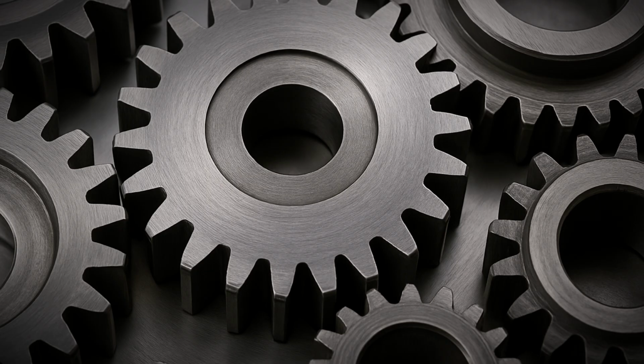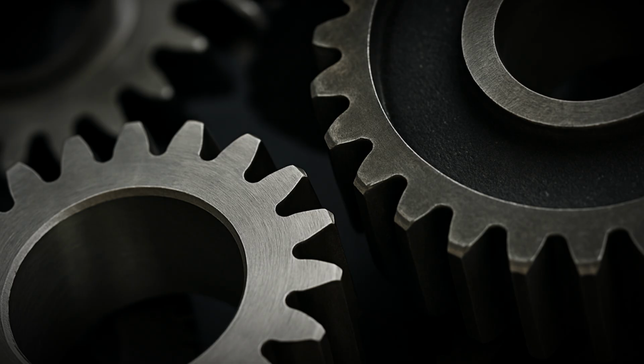Consider a bicycle as a simple and familiar example. When the cyclist pedals, the front chainring turns, pulling the chain and rotating the rear sprocket. The size difference between these two gears determines how much force is transferred to the wheel and how fast the bicycle moves. A small chainring with a large rear sprocket results in easy pedaling and more torque, useful for climbing hills. A large chainring with a small rear sprocket increases speed but requires more effort. This practical application of gear ratios illustrates how engineers design machines to meet specific needs.